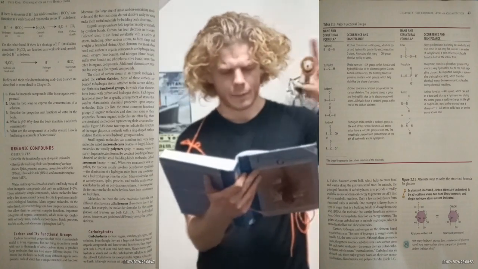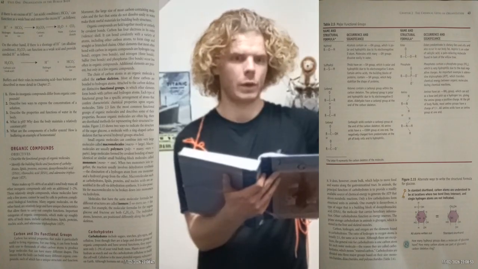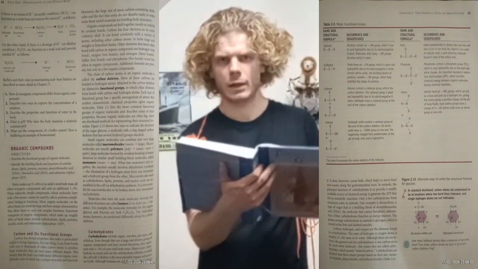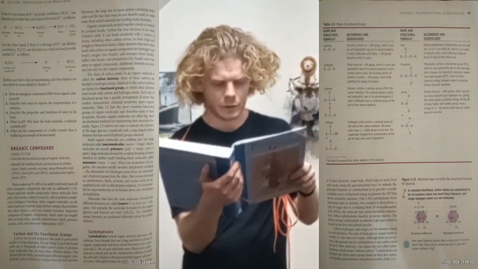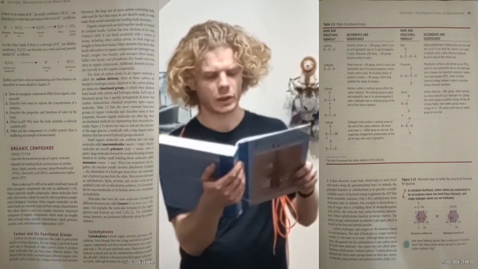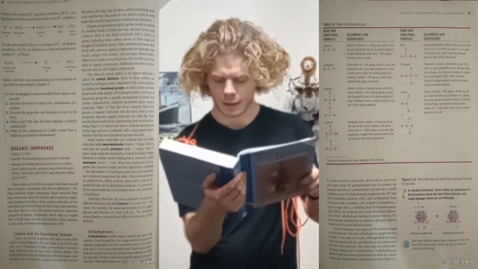Are there long carbon skeleton chains, and when there's a functional group and another one? Or is there just a long one and there's one? Figure 2.15 shows 2 ways to indicate the structure of the sugar glucose, a molecule with a ring-shaped carbon skeleton that has several hydroxyl groups attached.